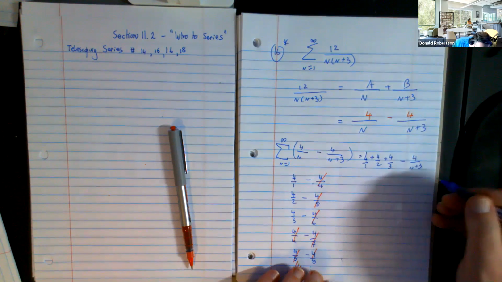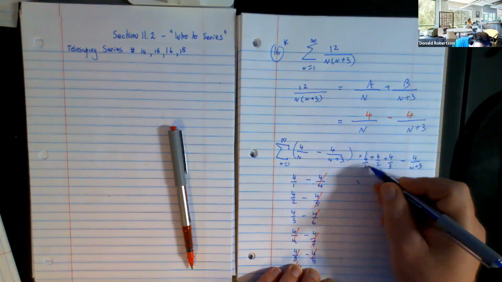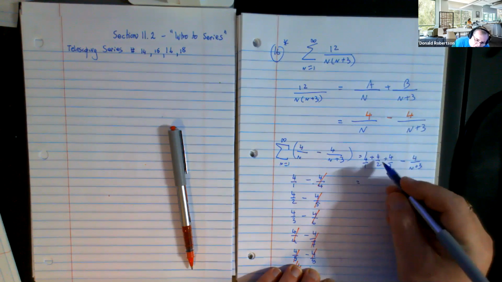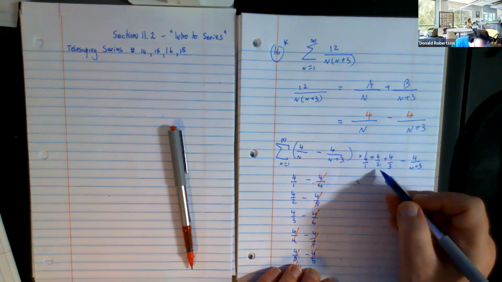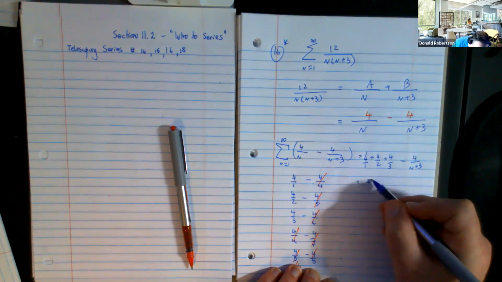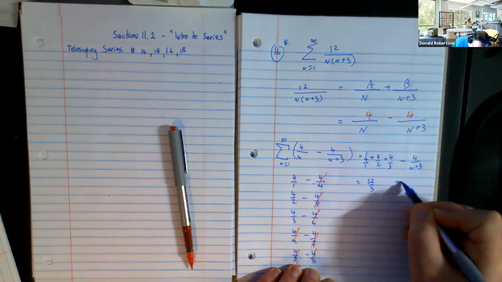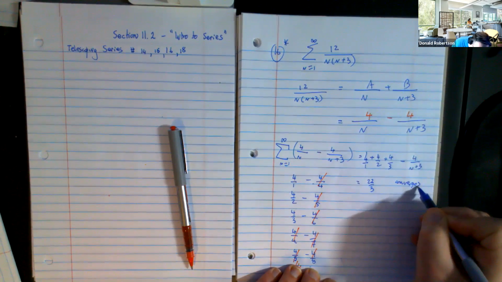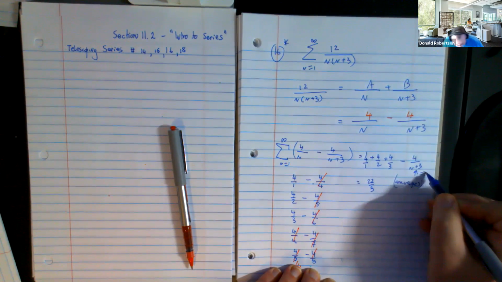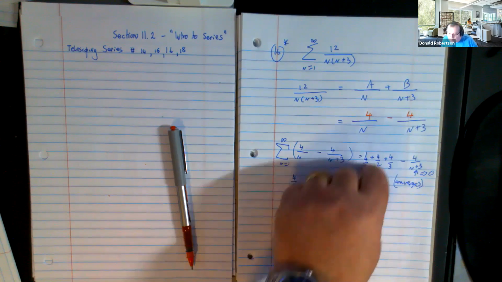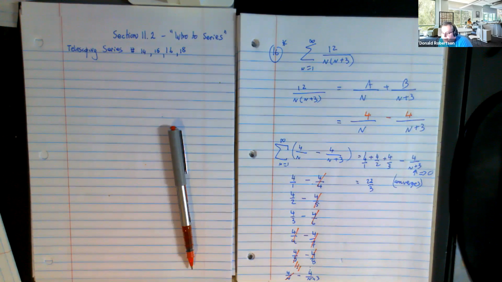So I can take a kind of shortcut and say 4 add 2 add that, what's that? 6, 18, 4, 22 thirds, and it converges. And it converges because those terms disappear to 0, so they don't matter. And these 3 are the only ones that are left alive. So that's in a nutshell, that's basically the telescoping series.